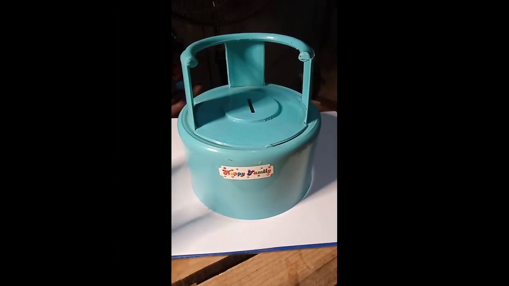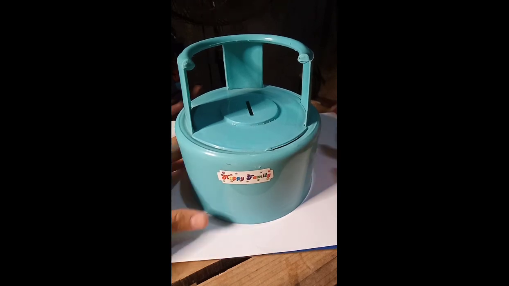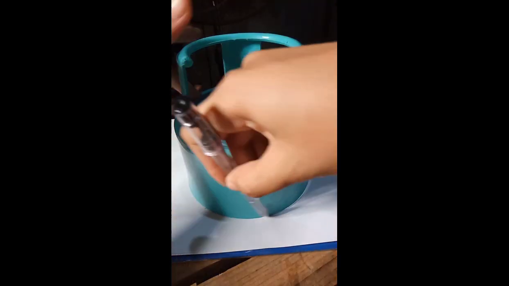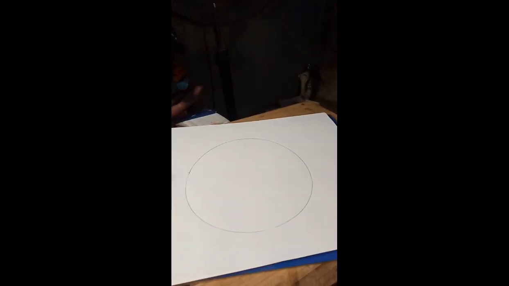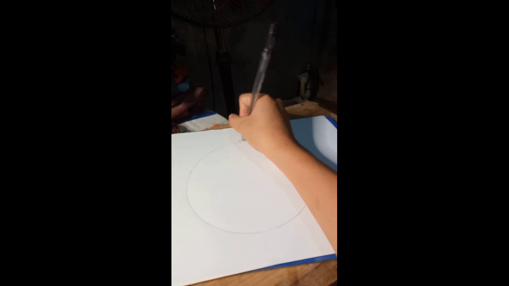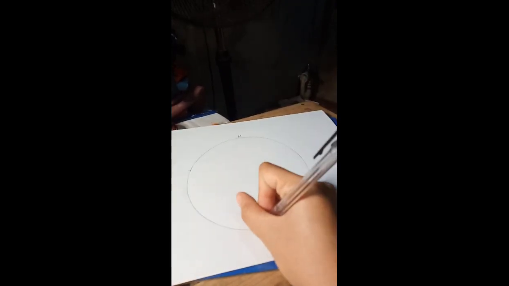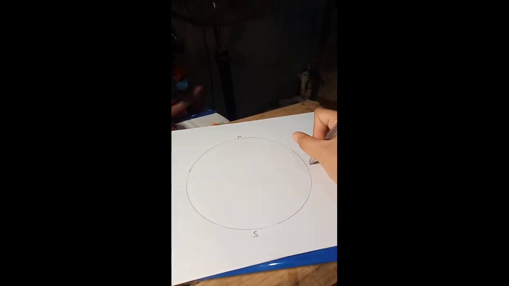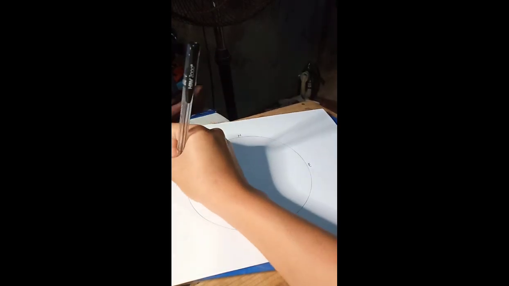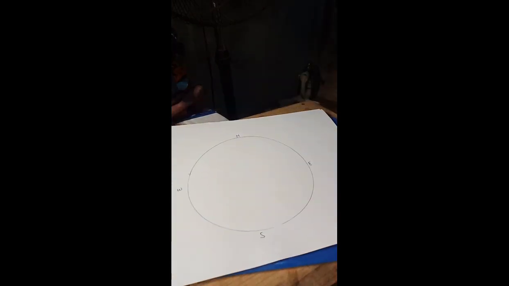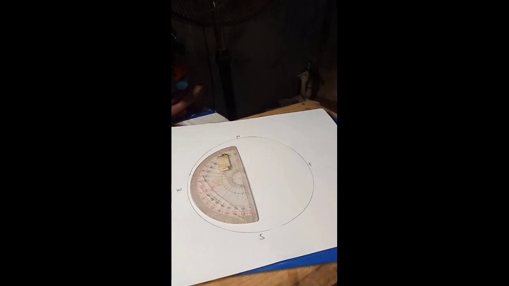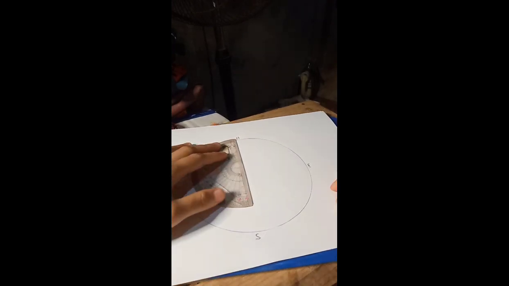So let's start. First, I will draw a circle and I'm going to label the parts of my world. So, these are the north, the south, the east, and the west. Using a ruler, I will put a line here.